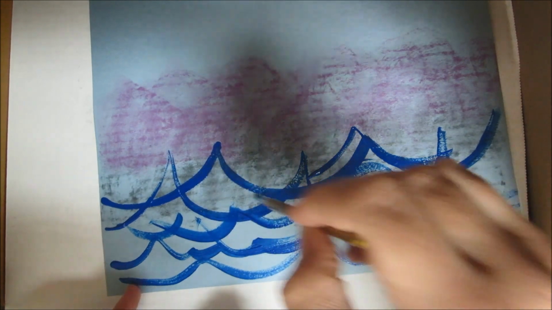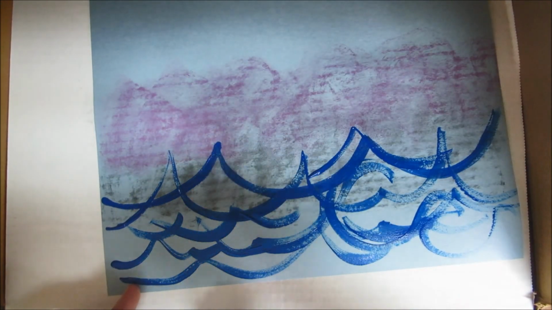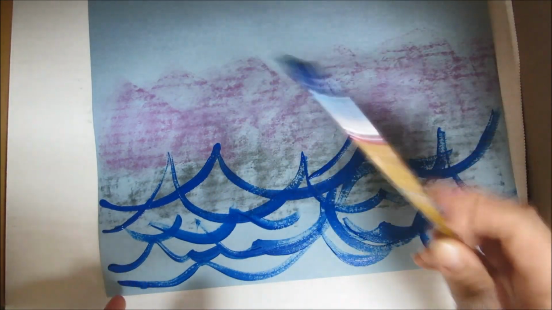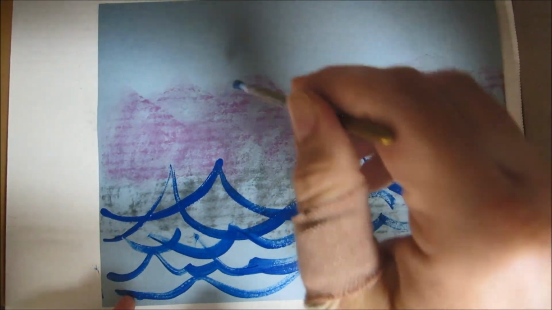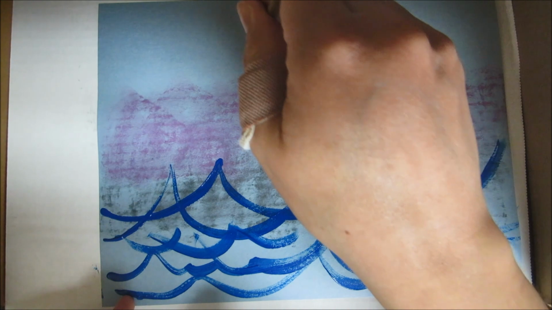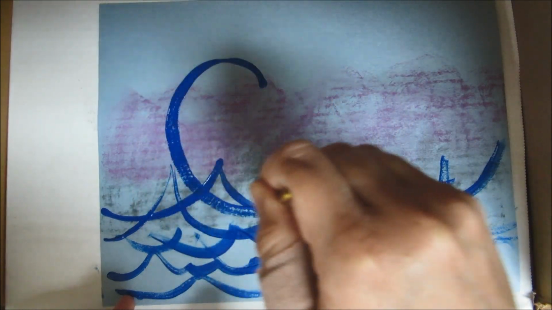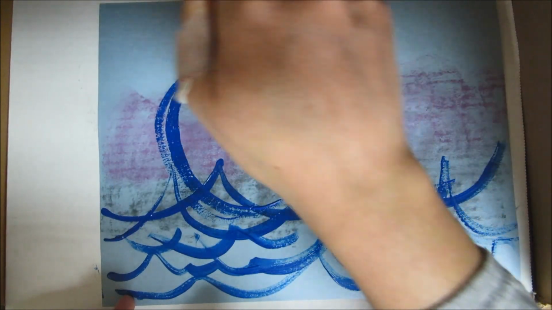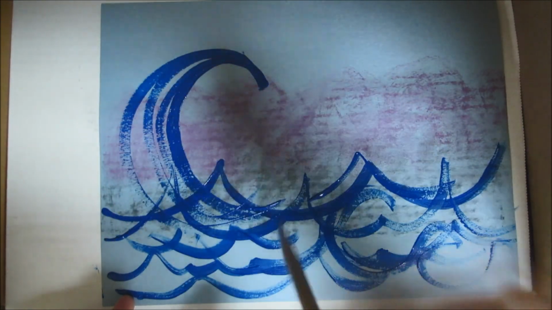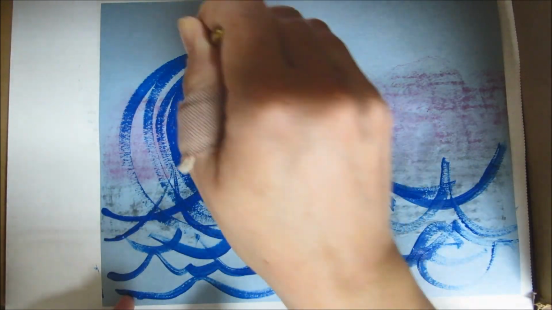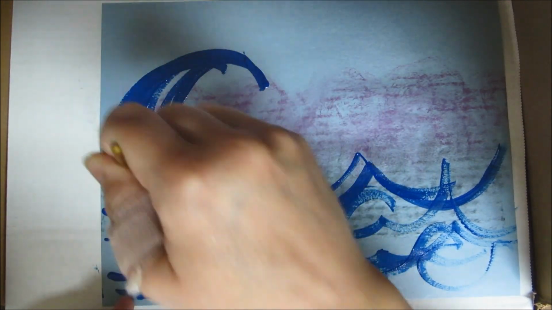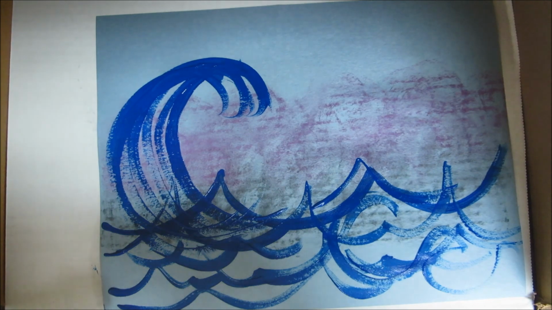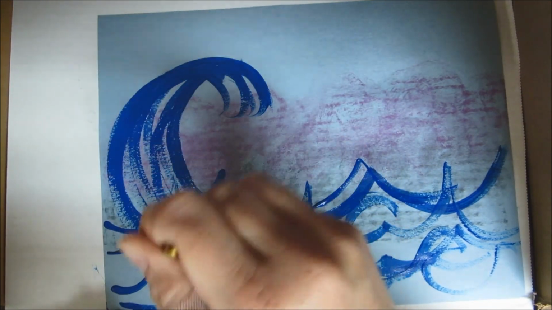Now, I want to add that big wave in the top. So I'm going to take my blue paint and I'm going to make a large letter C right here. Comes down and connects to my other waves. And you just keep adding to it, widening it out. More of that letter C curving in.